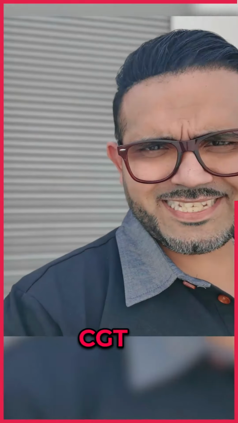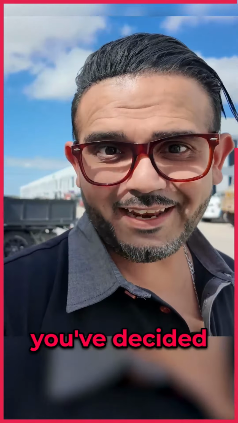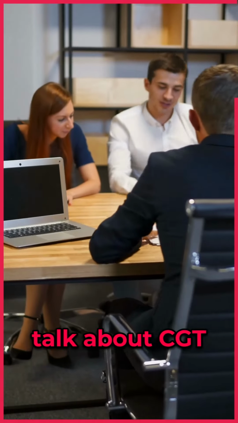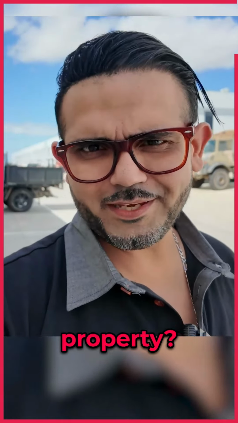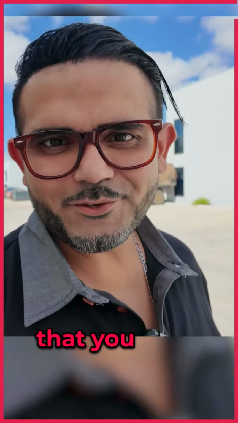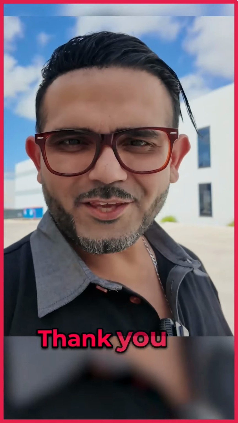Now here's the big one, CGT or capital gains tax. It's the tax that you pay when you decide to sell your property. Your accountant would always talk about CGT and how much you have to pay when you're selling an investment property. And last but not least, unencumbered. Well, that's just a funny way of saying that you don't owe any debt to the bank and you own the title.